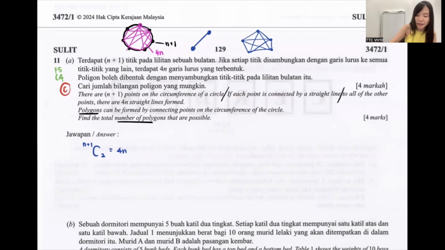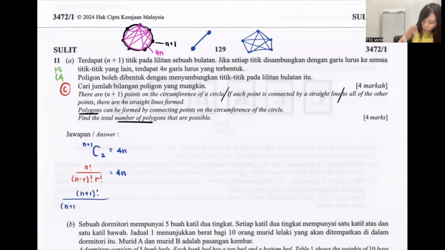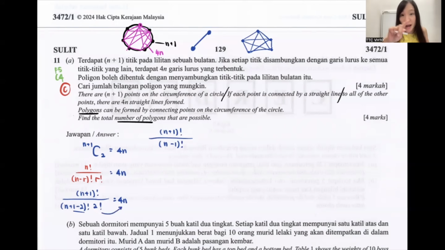Okay, let's do this one first, my dear. So this one is what? nCr. nCr actually has a formula: n factorial over n minus r factorial times r factorial, equivalent to 4n. So I substitute inside nCr. My n is n plus 1, so n plus 1 factorial over n plus 1 minus 2 factorial, times 2 factorial, equals 4n. Wait, at the bottom I do first: n plus 1 minus 2 is n minus 1 factorial.